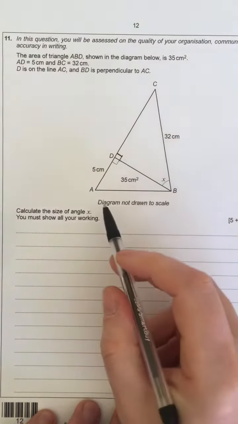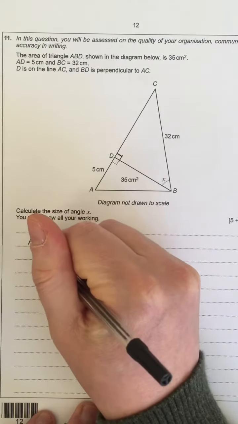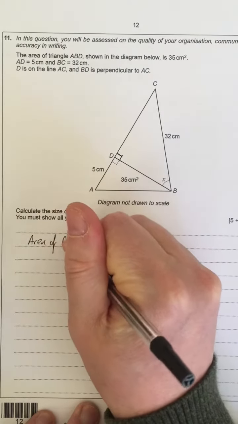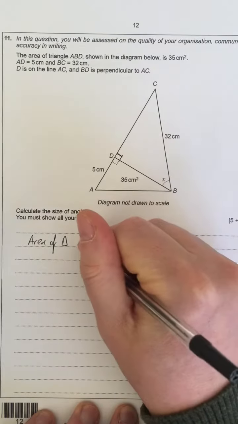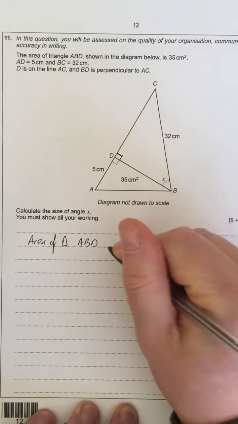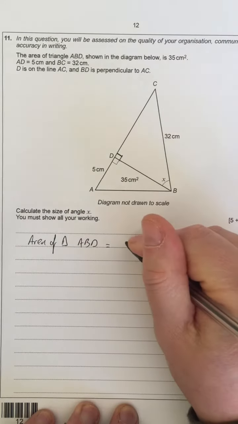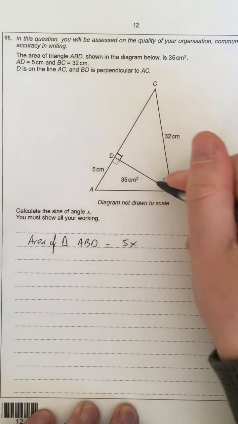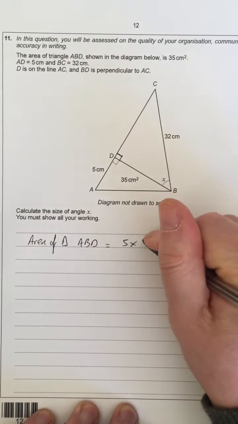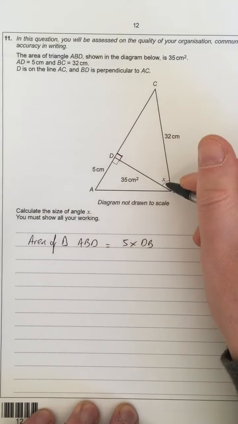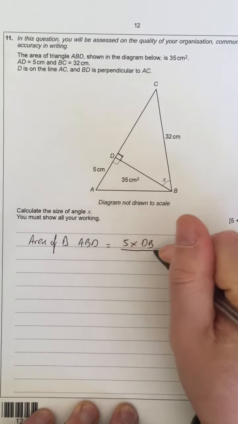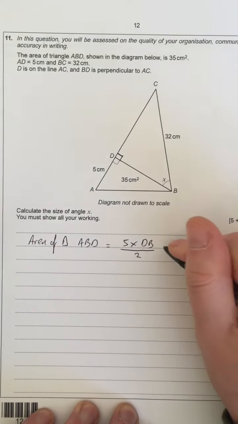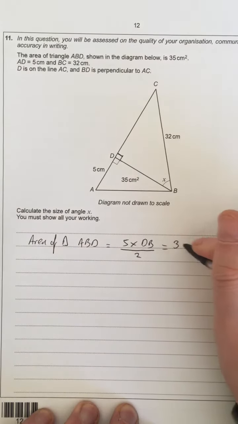So using the area of triangle ABD, we know the base of the triangle is 5, the height is DB, which will be useful to help us find X, divided by 2 equals the area they give us, 35.